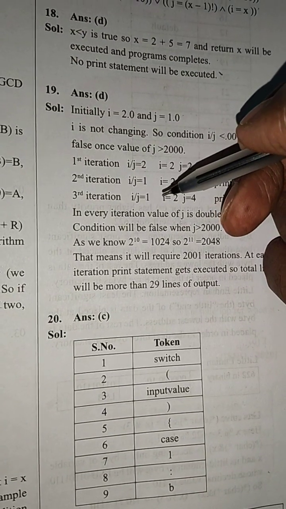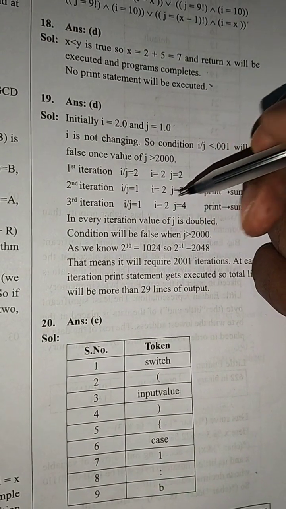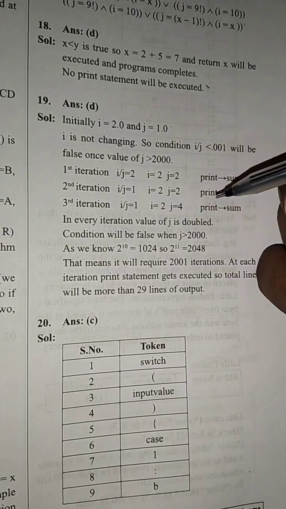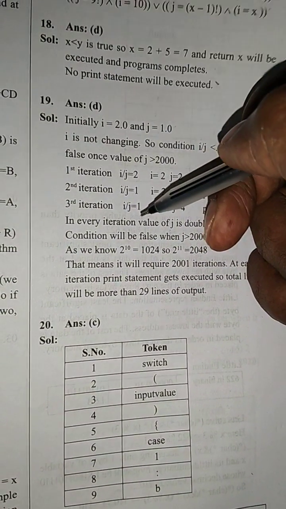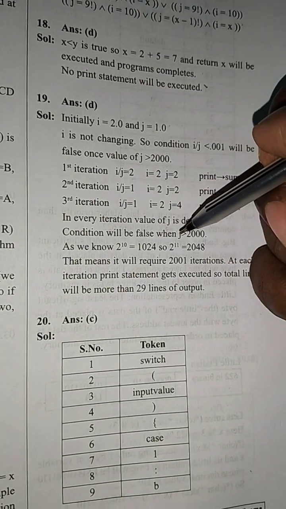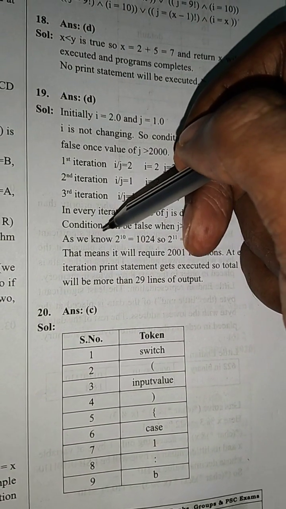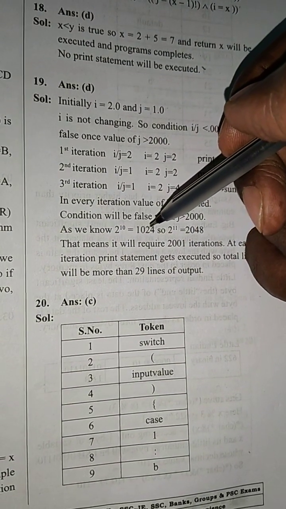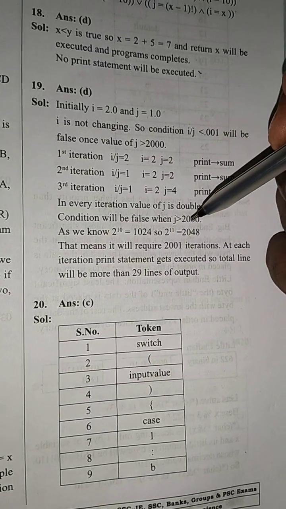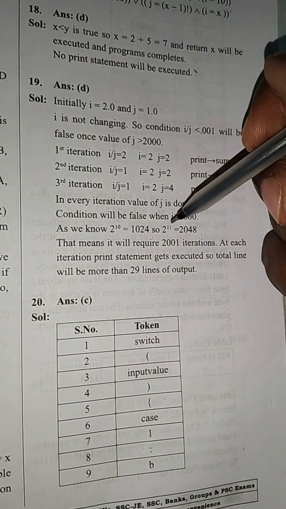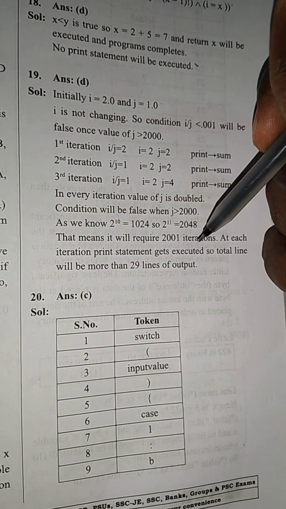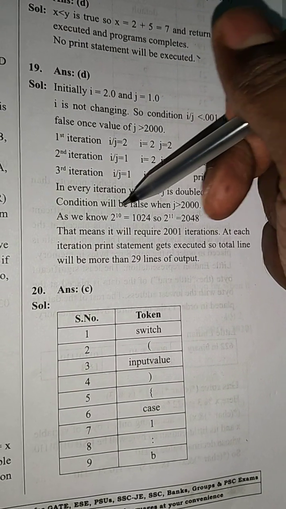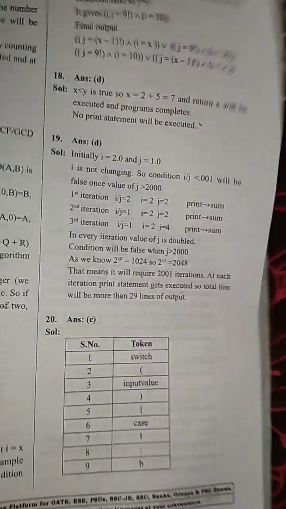Third iteration: i by j is equal to 1, i is equal to 2, j is equal to 4, print sum. In every iteration the value of j is doubled. The condition will be false when j is greater than 2000. As we know, 2 power 10 is equal to 1024, so 2 power 11 is equal to 2048. That means it will require 11 iterations. At each iteration the print statement gets executed, so the total will be more than 29 lines of output.